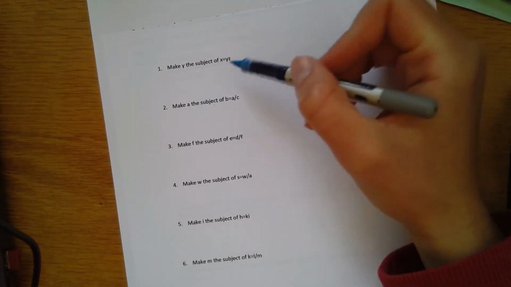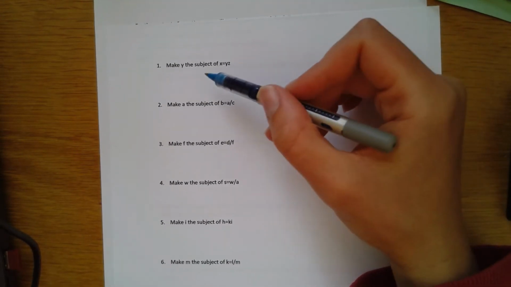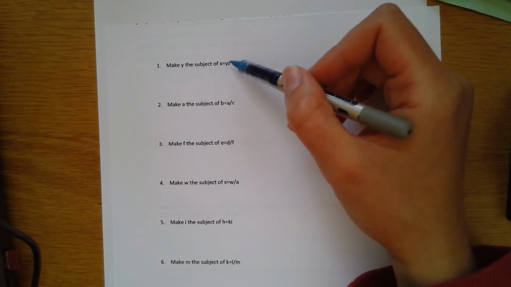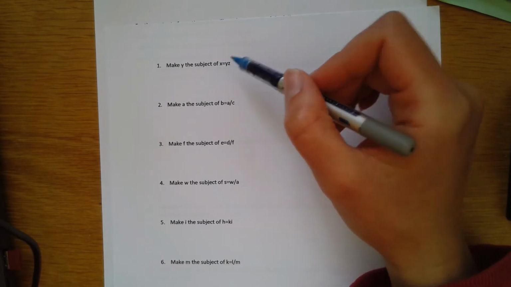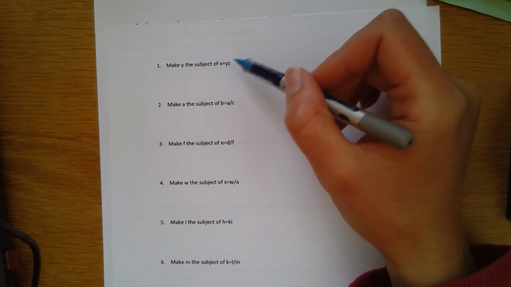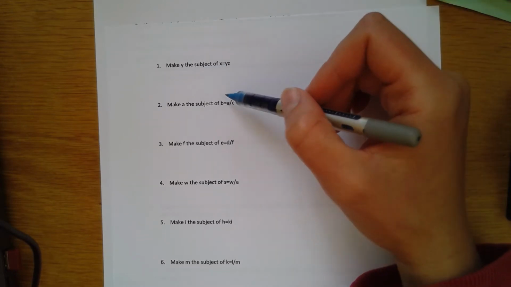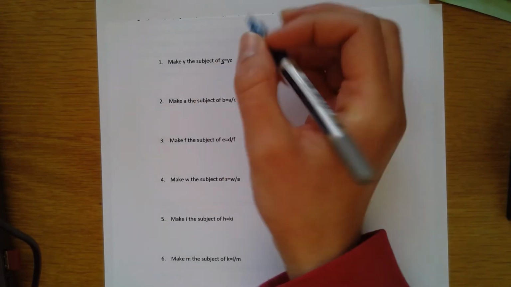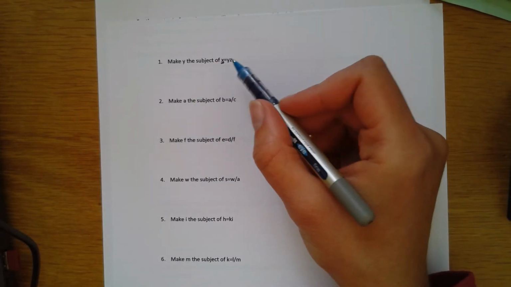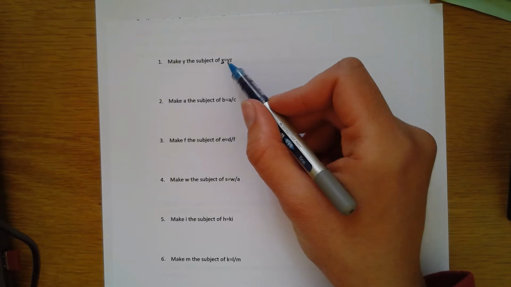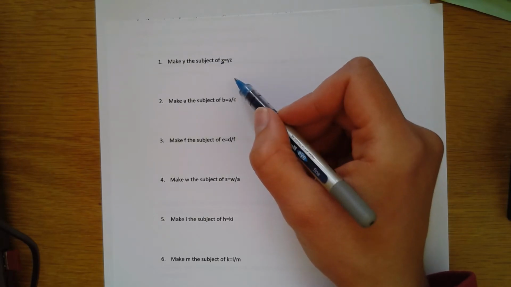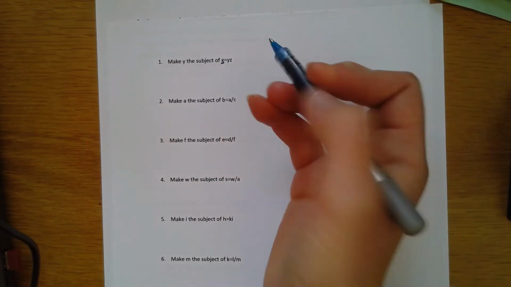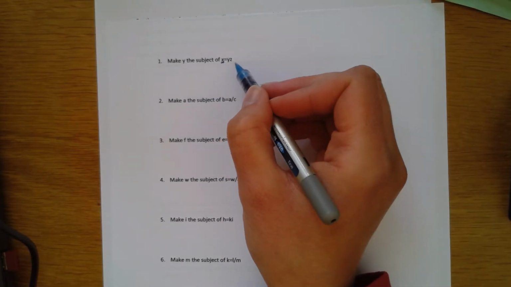When it says to make y the subject of an equation, it means to get y by itself. So to have y on one side of the equation by itself, on one side of the equal sign, with everything else on the other side. So currently x is the subject of this formula. So it's x equals y times z, and you need to get it to say y equals something. And so we need to get rid of z.